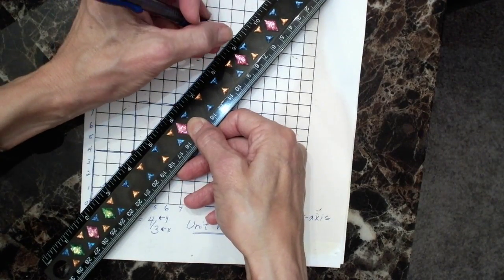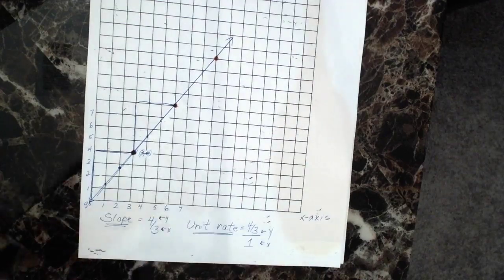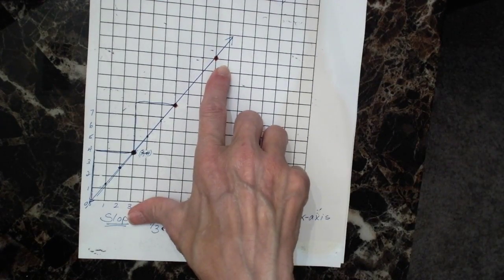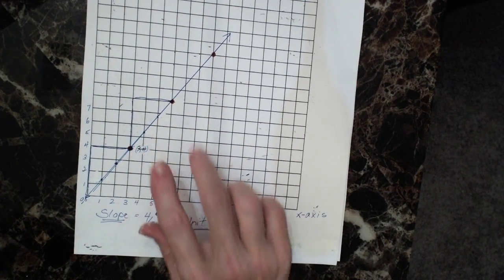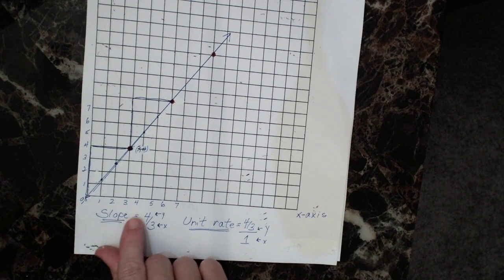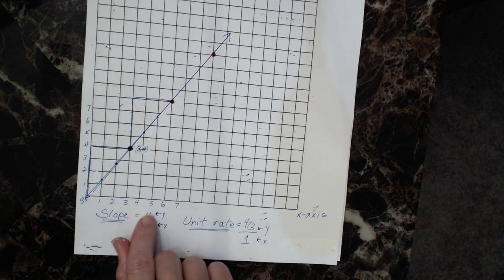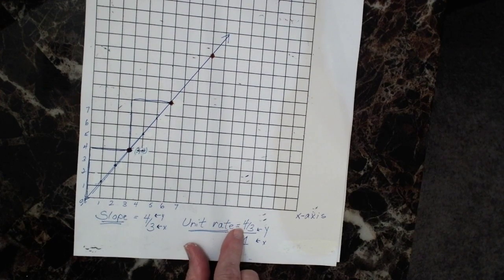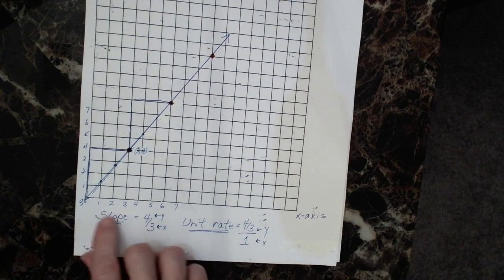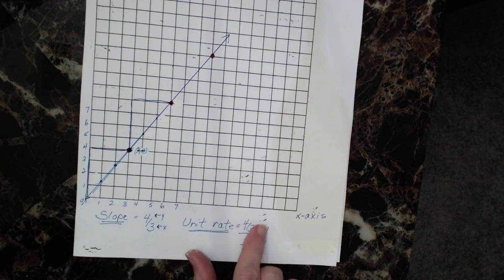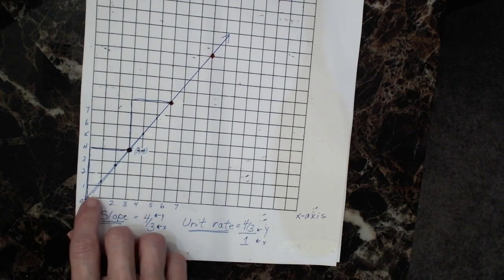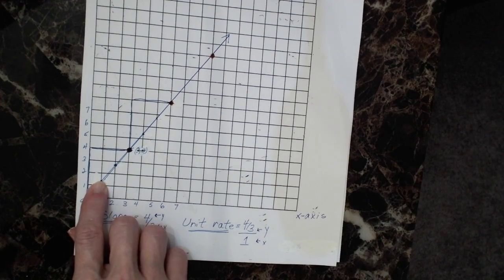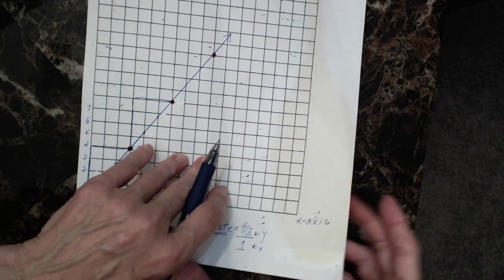But that's okay, that's what we were trying to do, because you can draw a line with only 2 points, and we have proven that the slope is 4/3, meaning for every 4 we move up, we move to the right 3. So the unit rate, if we take the slope and divide it by 1, we have to be able to say that when x equals 1, here, that y is moving up 4/3, and that's true. Let's look at our next graph.